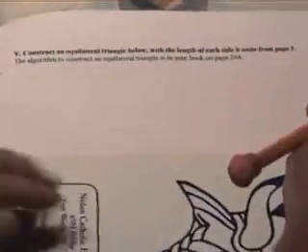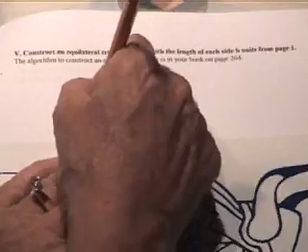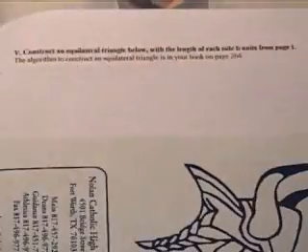Now then, let's see, step 1 will be to draw a straight line. Okay.